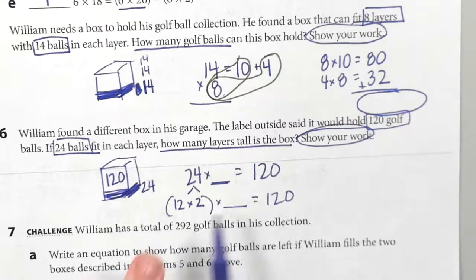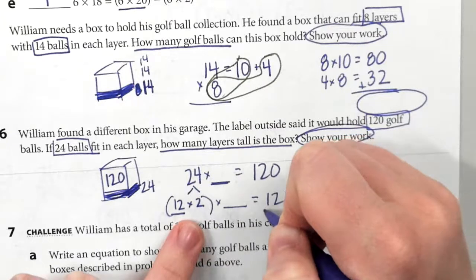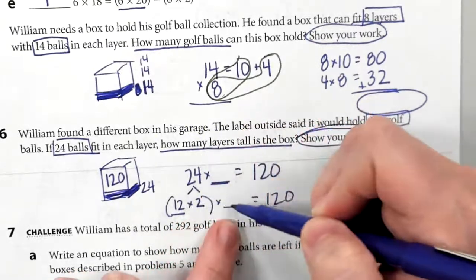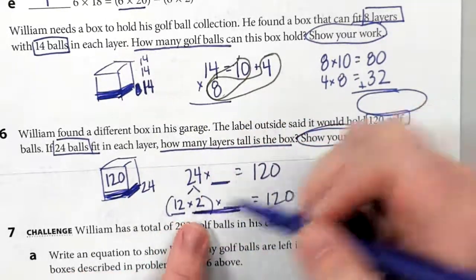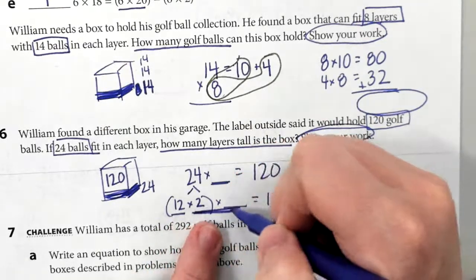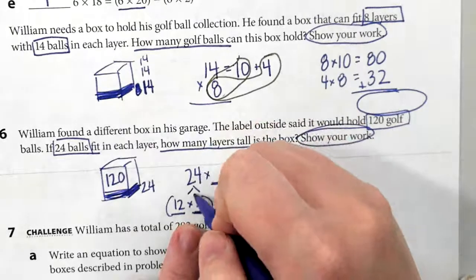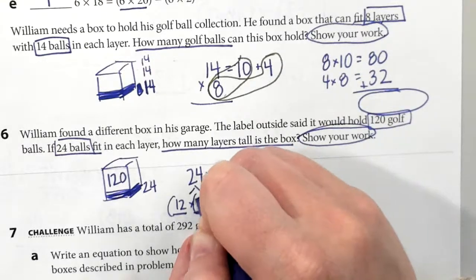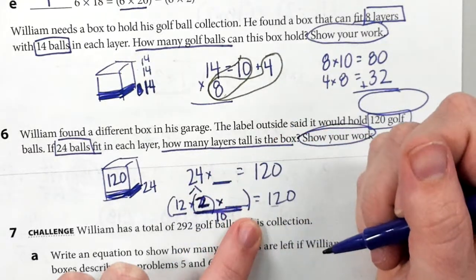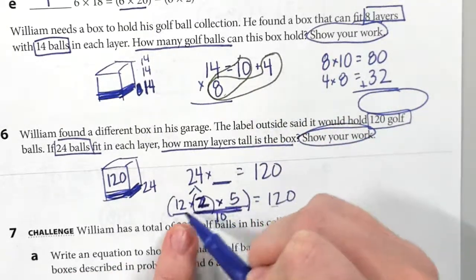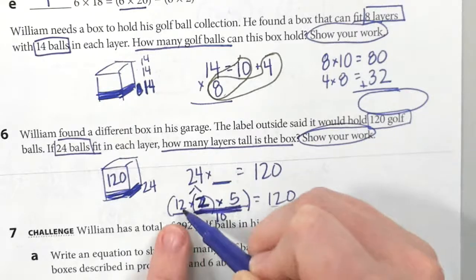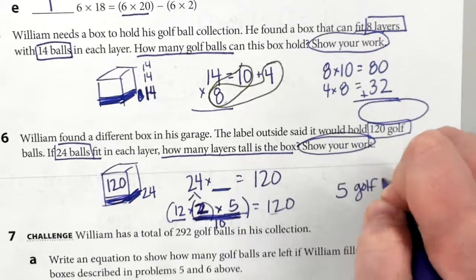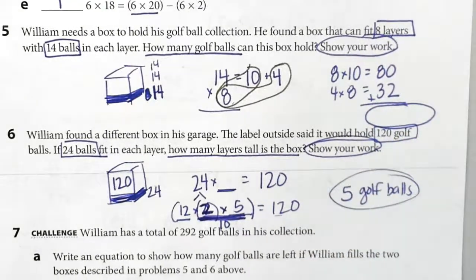Now I see a connection between some of the numbers. 12 times 10 gets me to 120. But my problem isn't 12 times 10. I still have these numbers left to use. My problem is 12 times something times 2. Well, what could I take 2 times to equal 10? If this whole number right here has to equal 10, 2 times what gets me to 10? Yeah, 5. So 12 times 10 will get me to 120. So my total is 5 golf balls. That one was kind of a tricky one. Go ahead and circle your answer.